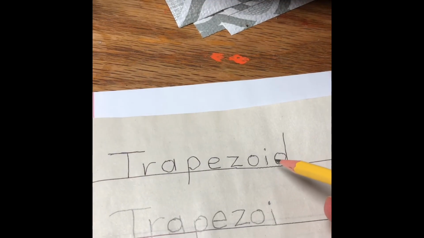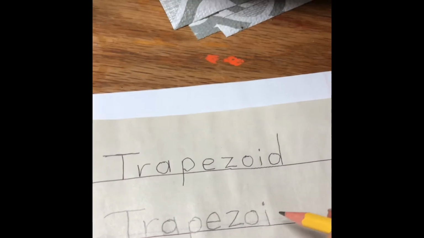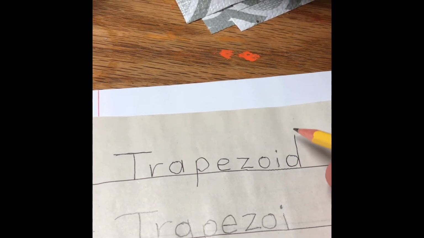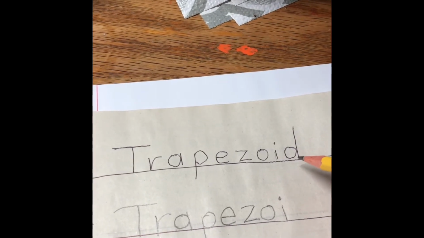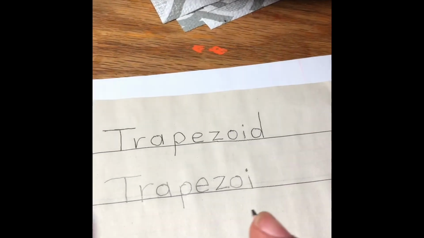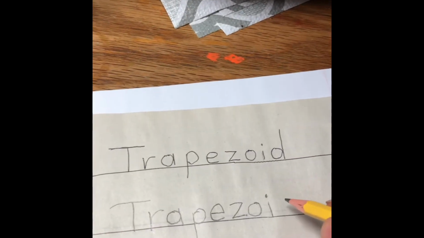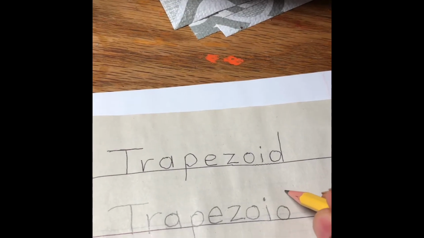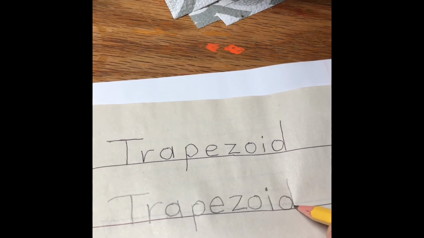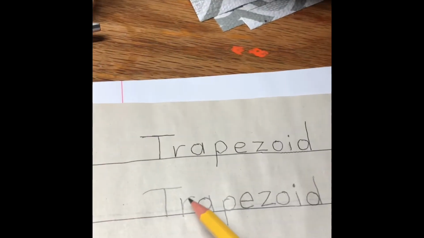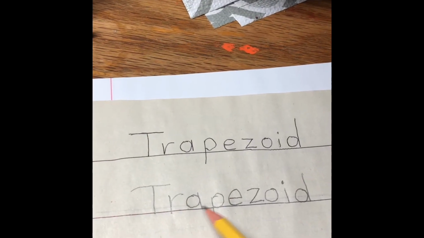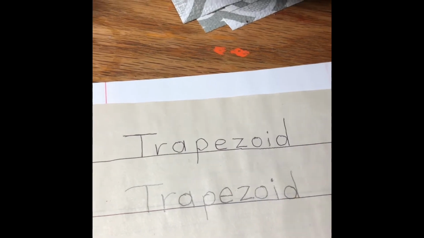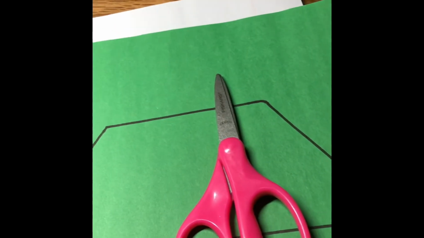The last letter of the word trapezoid is D. We're going to make a bubble right here, and then a long line coming down on the right side. Right, left. It's on the right side, that line. So we make a bubble, and then draw a long line going down on the right side, and there's your word trapezoid. T-R-A-P-E-Z-O-I-D. Trapezoid. And here's our shape, the trapezoid.